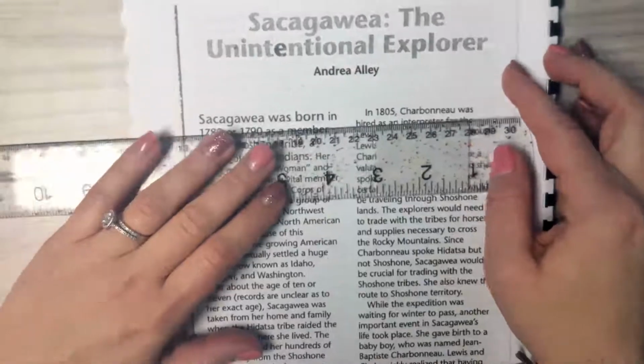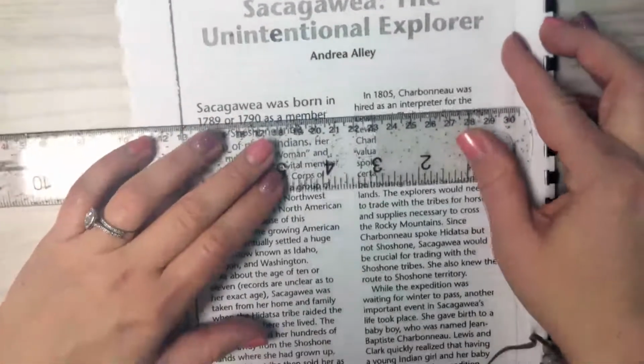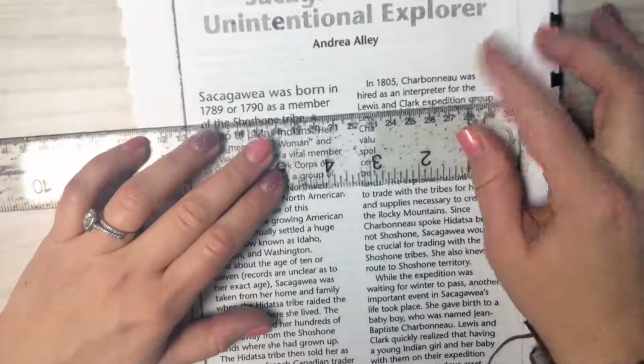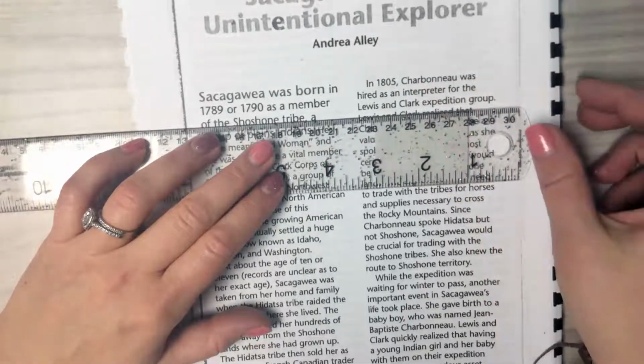In 1805, Charbonneau was hired as an interpreter for the Lewis and Clark expedition group. An interpreter is somebody who translates languages.